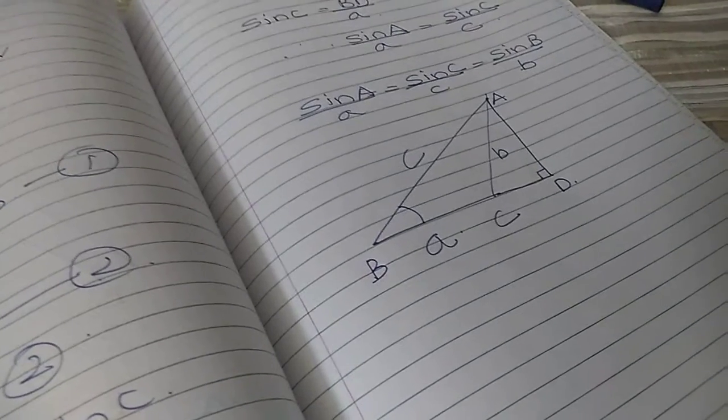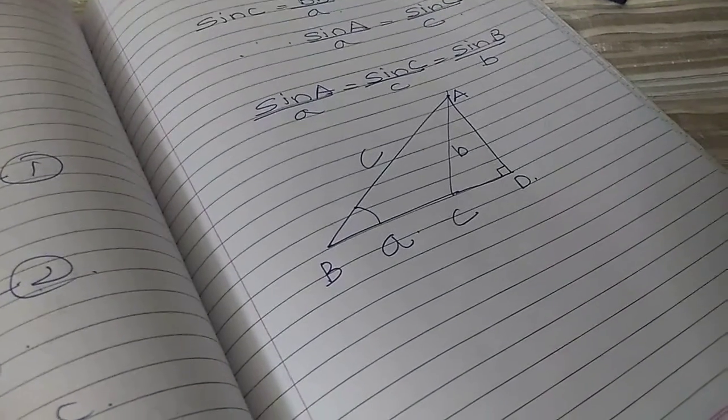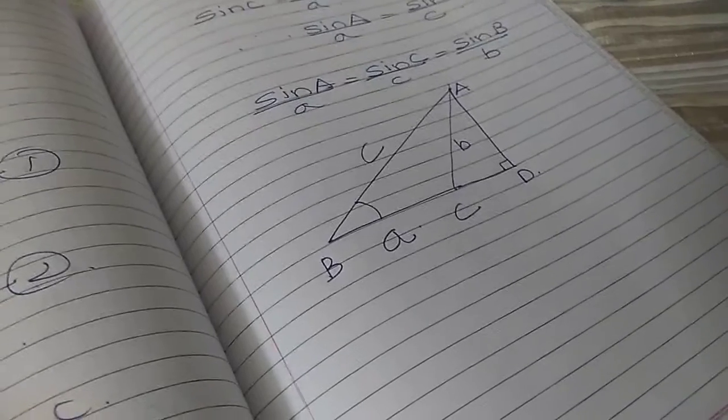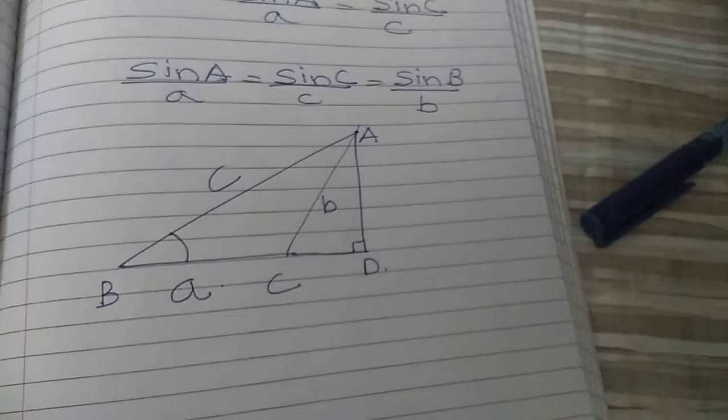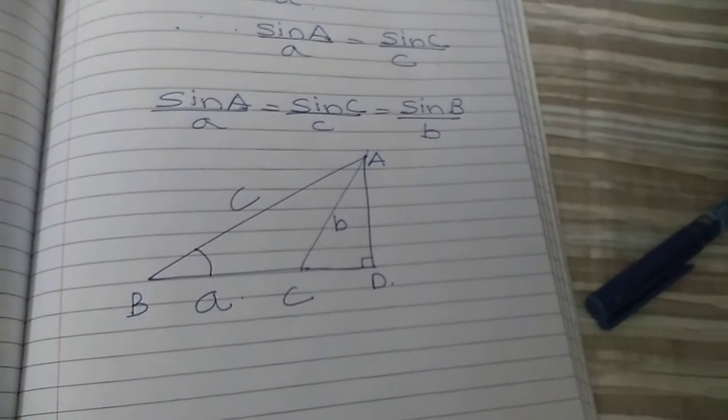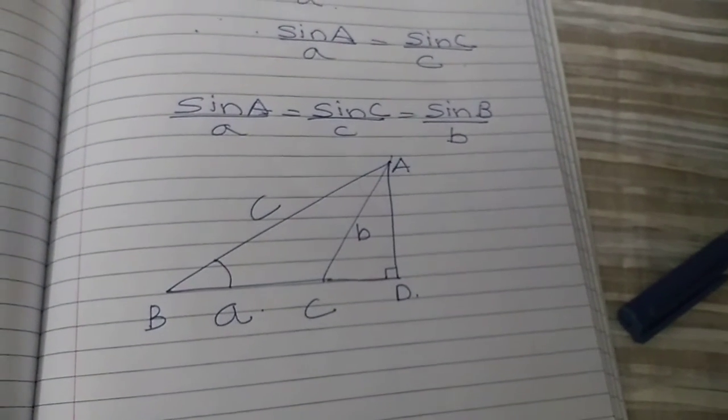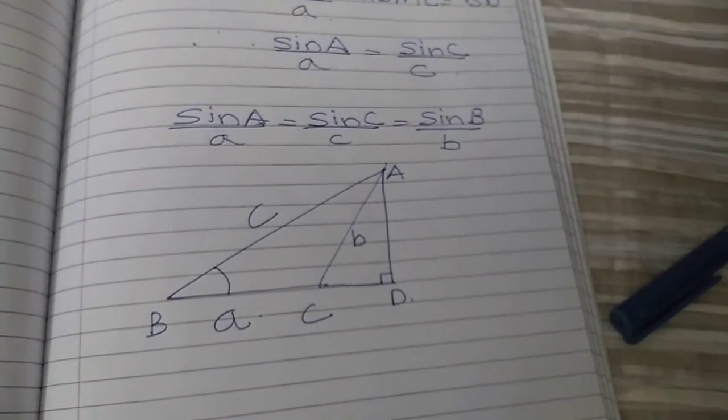The same thing goes with this also. Please see how the derivation takes place for an obtuse angle triangle for sine law. First of all, you take triangle ADB. Is the triangle visible to you?